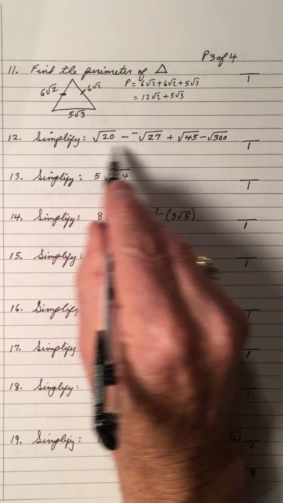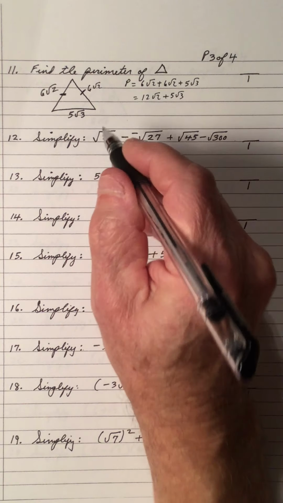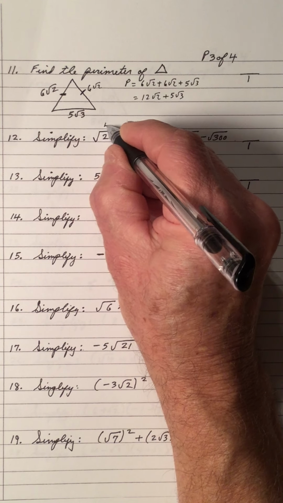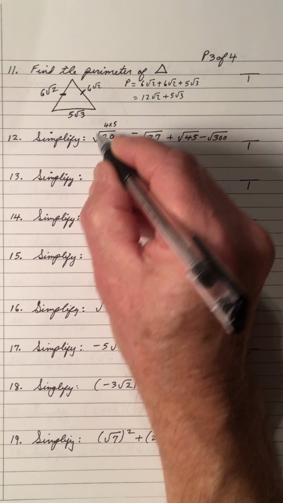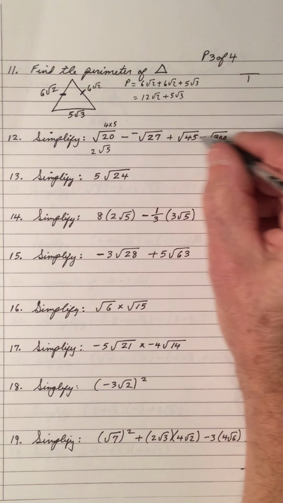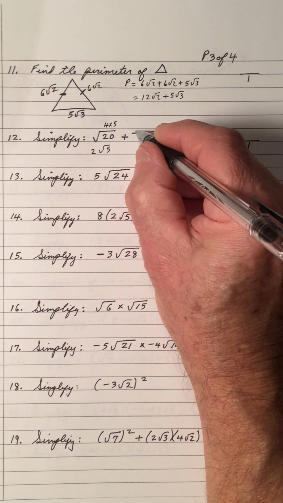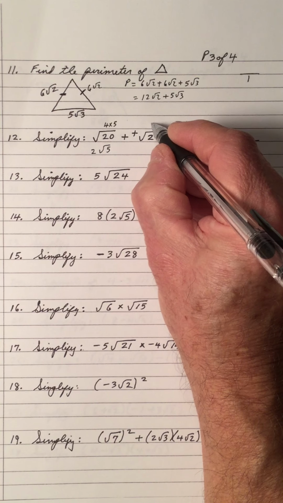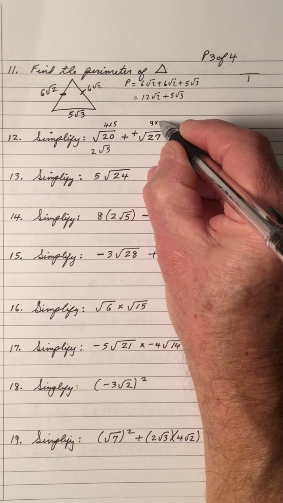And number 12, simplify. When you're doing radicals, you should always simplify the inside of the radical if you can. So 20 is 4 times 5, a perfect square. So that's a 2 root 5. Oh, I forgot to do my double negatives. 2 negatives make a positive. So done. Now 27 is a 9 times 3.